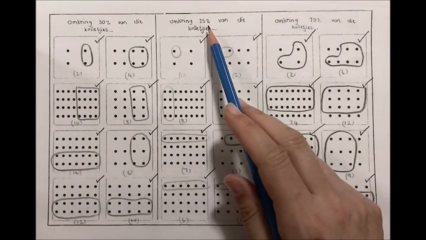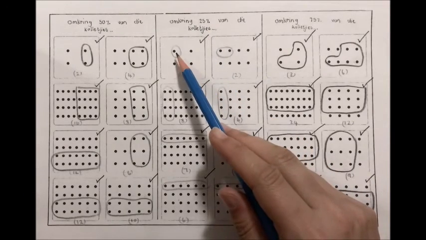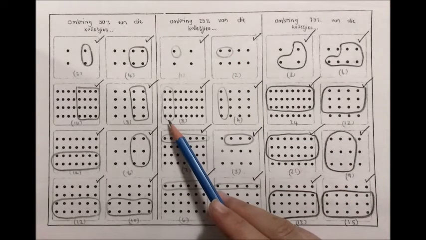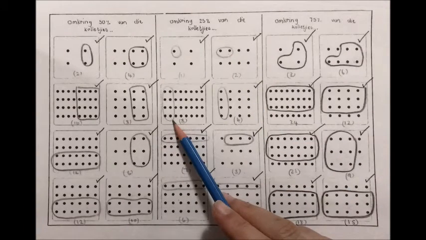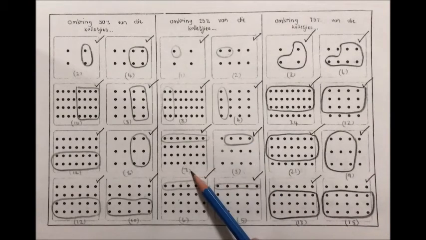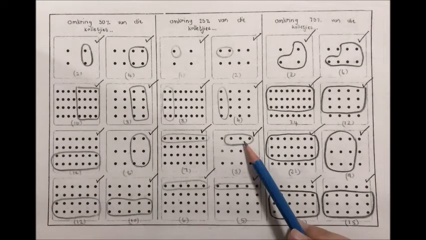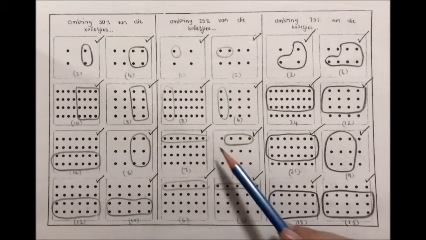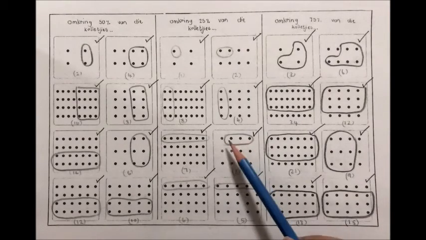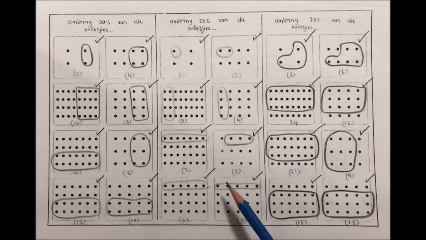Then for 25%, which is a quarter, you have 1, 2, 8. So this was 8 out of 32. Here we've got 4 out of 16, 7 out of 28, 3 out of 12. So some of you would have probably just circled these 3 at the left, but we just showed you that the 3 can be anywhere. Then 6 out of the 24 and 5 out of 20.